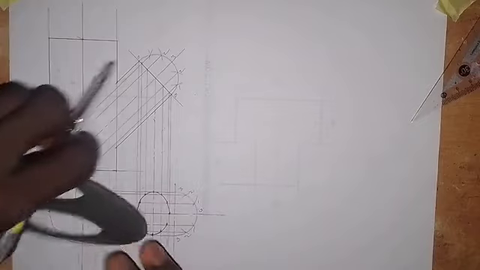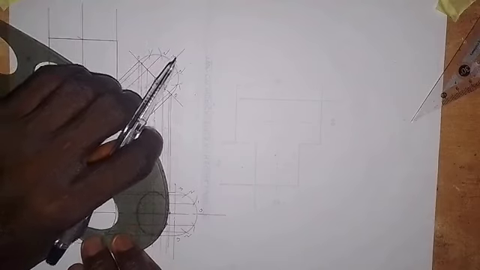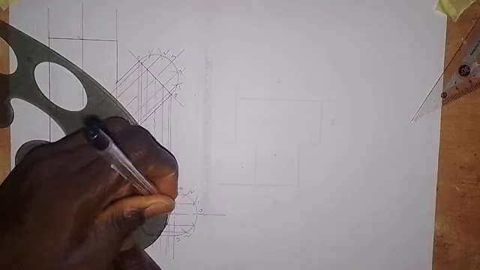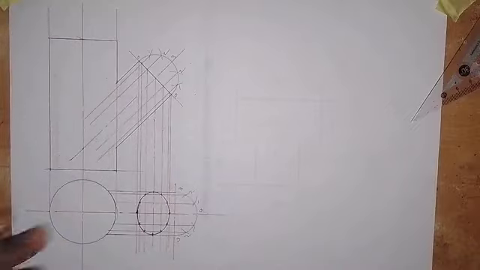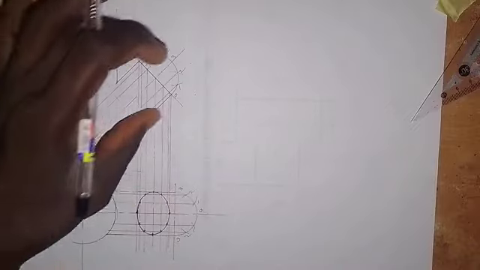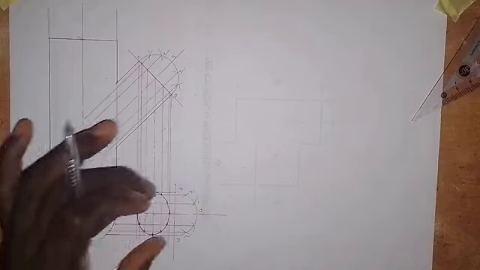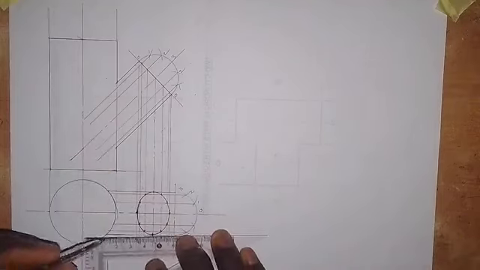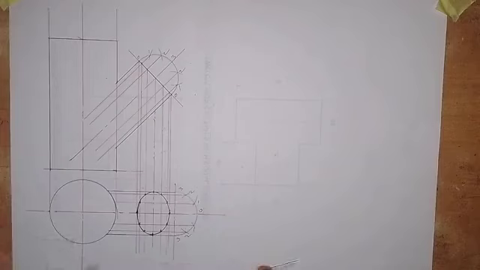And finally, on this side here, I will also do the same thing by joining these 2 points together like this. All right, so we have it now. So this is what the circle here, when we're looking at it from above, is going to look like. Okay, so we have this as the plan. So we have the plan here.